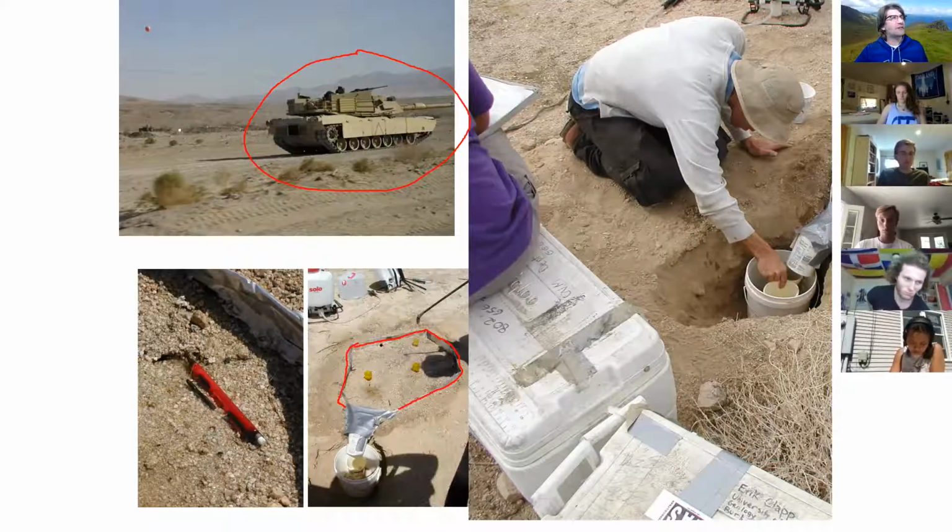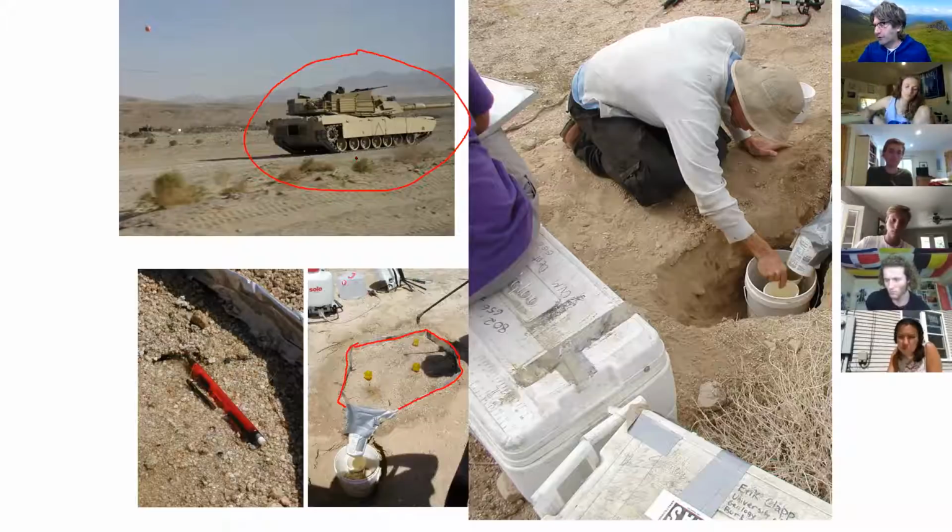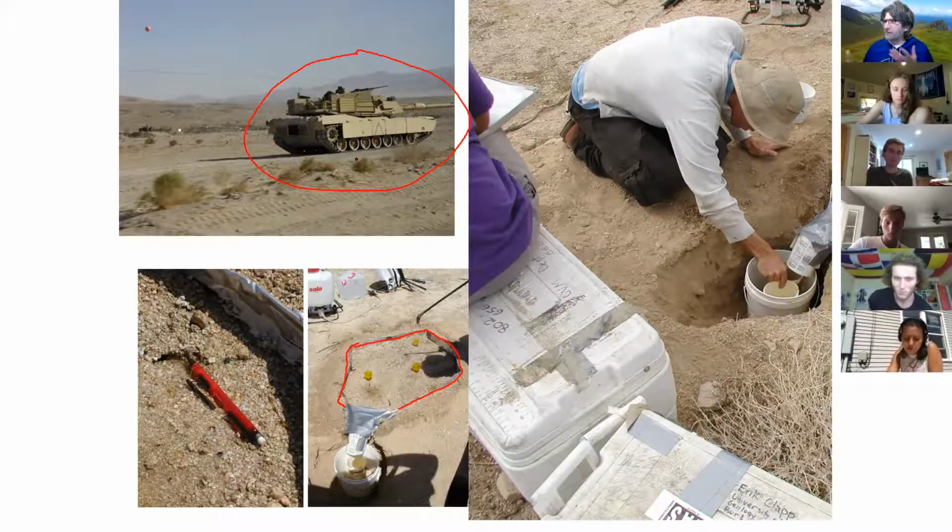So here you can kind of see on the left, our picture here, there's the water that's pooling on the surface and running off the surface. And so we would run these plots in different locations, places where there were active tanks and places where there were not active tanks. And then we would see how the compaction changed the infiltration rates. So it was part of a larger study where we were looking at other things as well, but this was the geomorphic hydrology part of it.